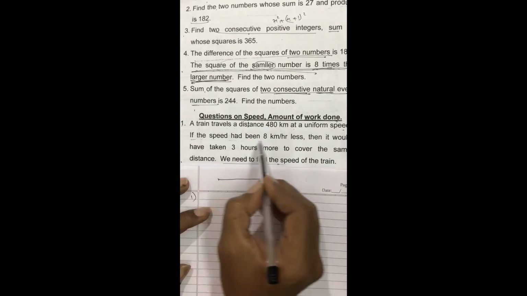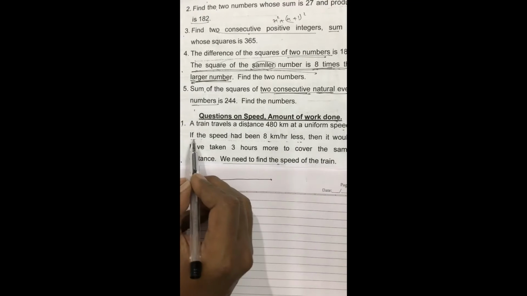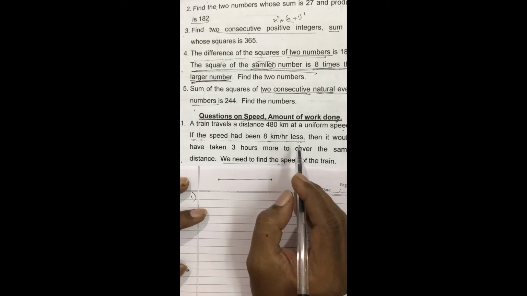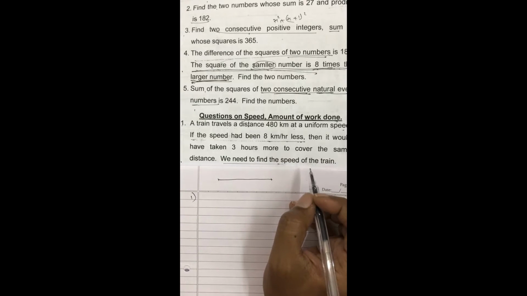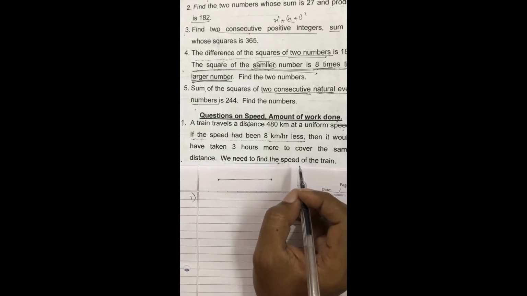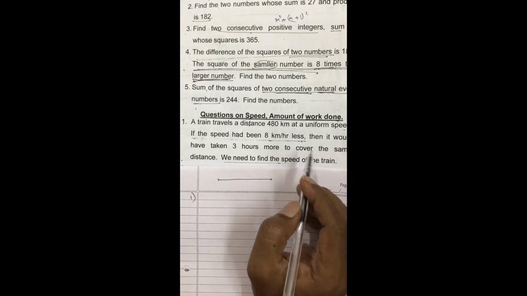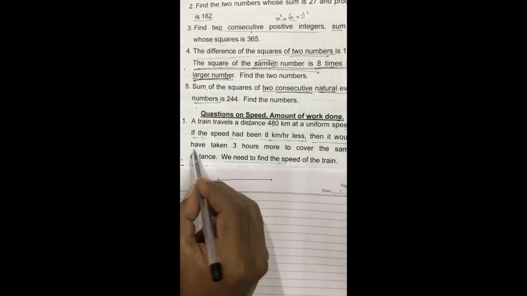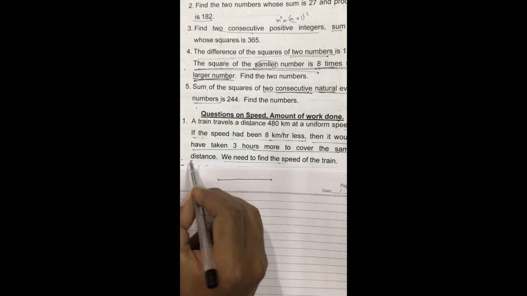If the speed had been 8 km per hour less, if the speed is reduced, now this is very important to make out: if the speed is reduced, then the time required to cross the same distance will definitely be more. You will require more time to cross that distance. If you are walking fast, you will cross the distance earlier. Then it would have taken 3 hours more to cover the same distance.